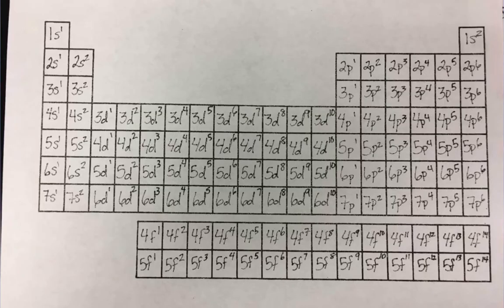If I were to lay out all of these orbital patterns and put them in a corresponding box to the periodic table, this is what it would look like. Now we refer to everybody right here as s block. And everybody right here, this is p block.